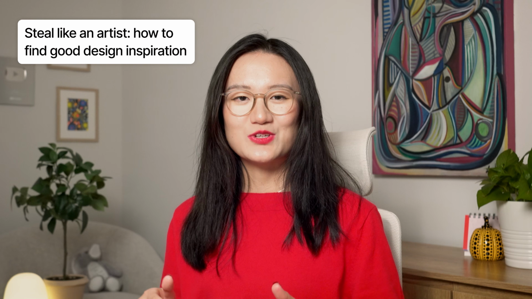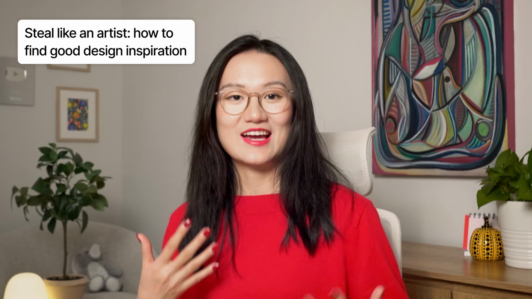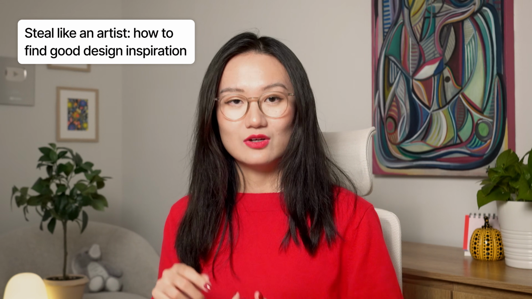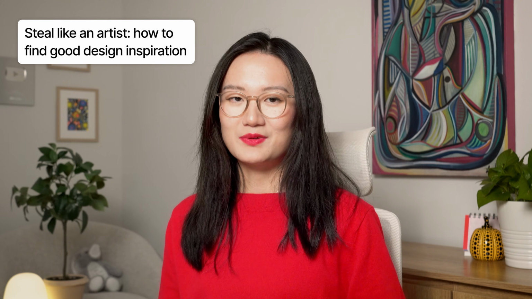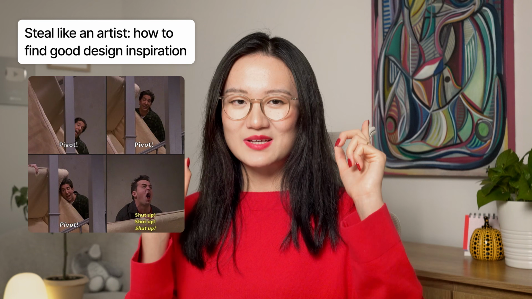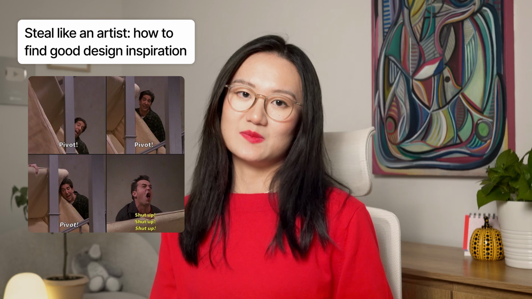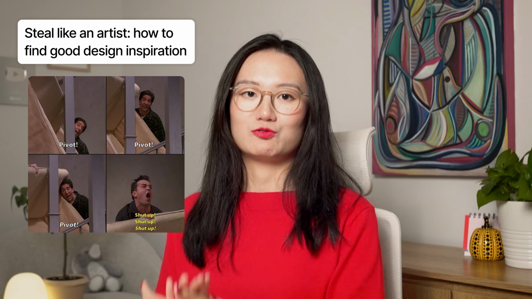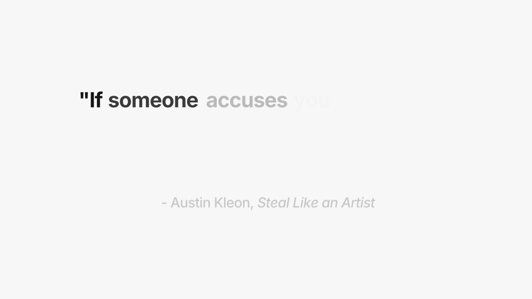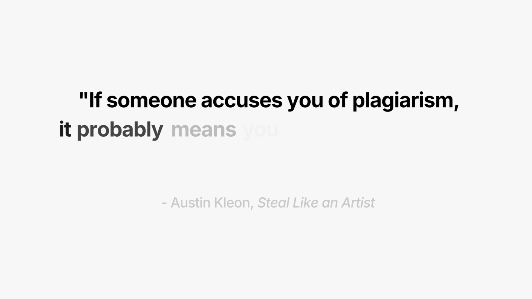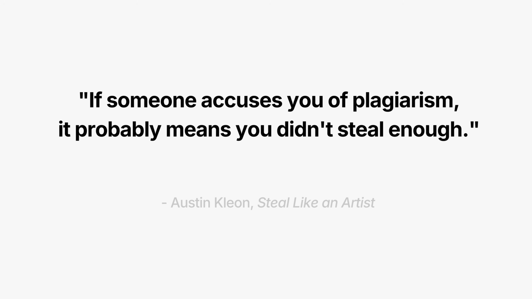By this point, you may already have ideas on how you want to design your wireframe. You can write down your ideas or draw them out to keep a record. But before we pivot, let's do some competitive analysis and gather design inspiration. There's a quote I love from Steal Like an Artist, and that is, if someone accuses you of plagiarism, it probably means you didn't steal enough. In other words, look at lots of examples, not just a few.